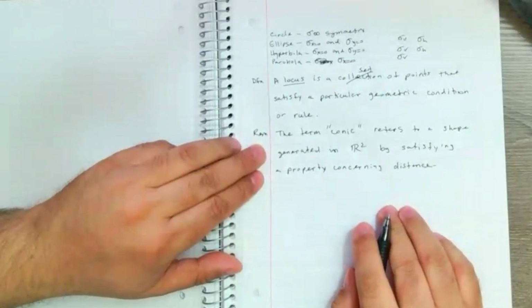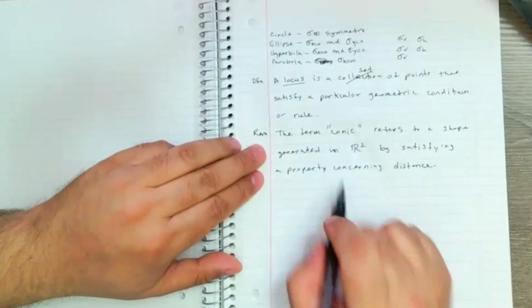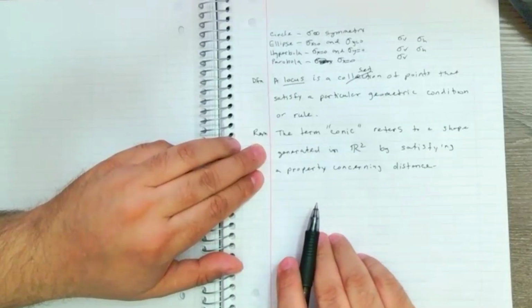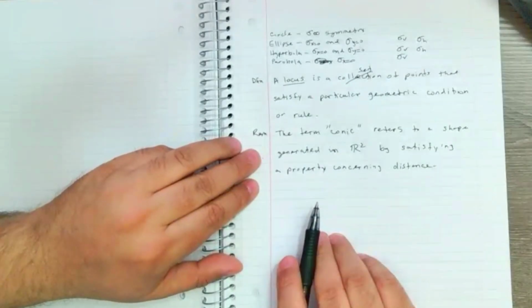So for now, we will accept that there is a possible distinction between a conic and a conic section, but in fact, we'll see later that they are the same.